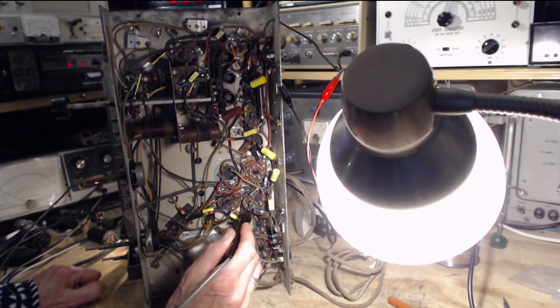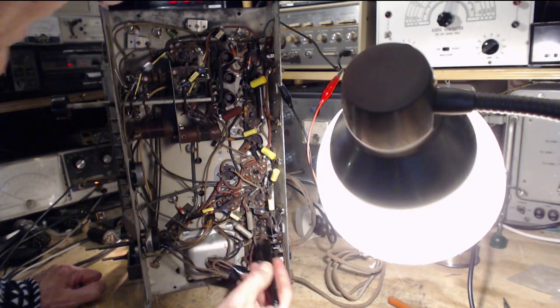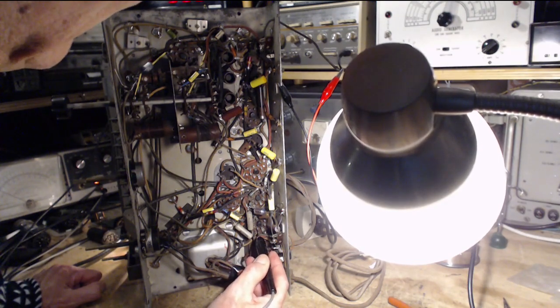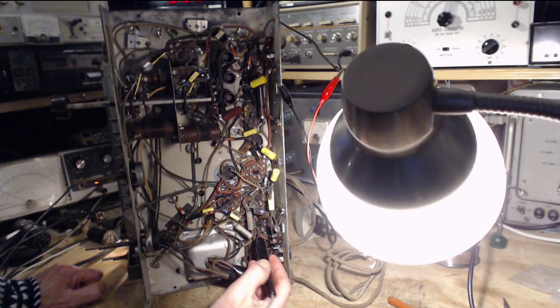It's strange that I got a screen voltage here. Didn't I feed it here? Hey, what's going on? Okay, so let's double check this again. 1, 2, get on 3. There we are.